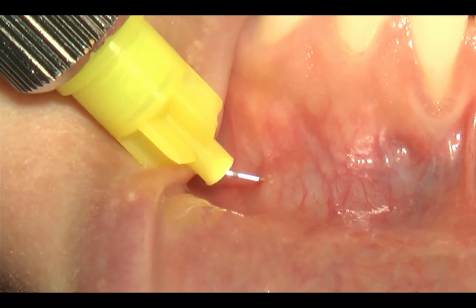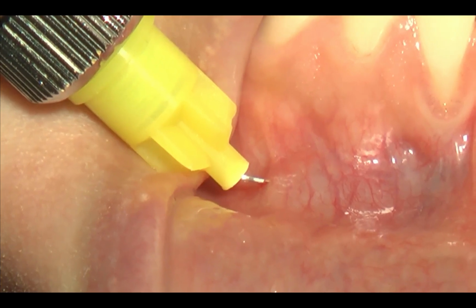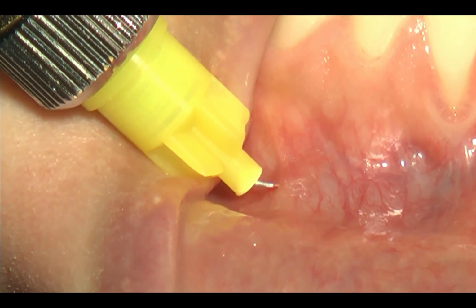Now you can see that the needle is almost completely inside the tissue. It means that I'm taking anesthesia in the area of the pedicle.